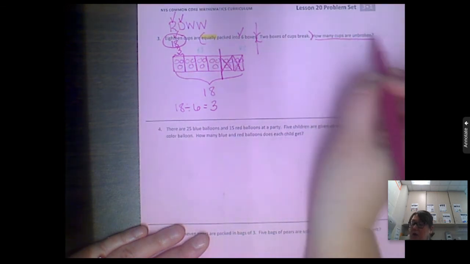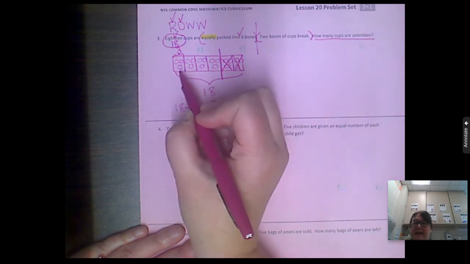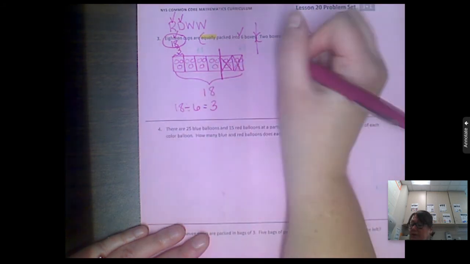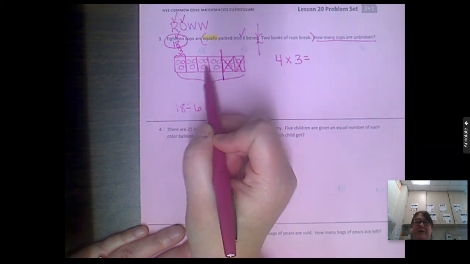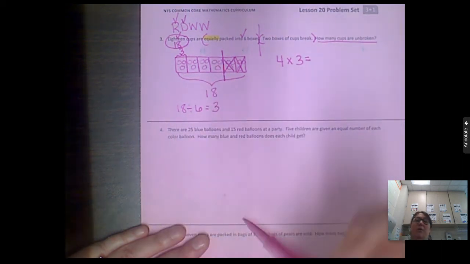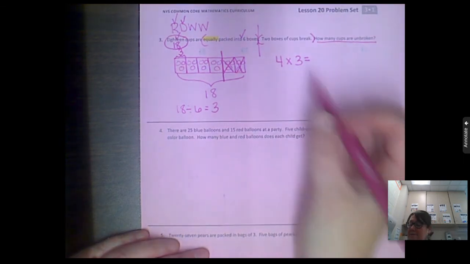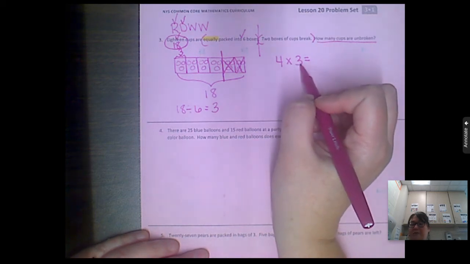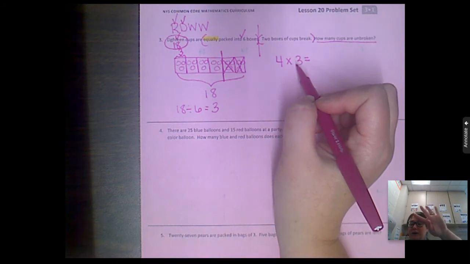But for this part, at the end, how many cups are unbroken, we want to find the total of these 4 boxes. So there's 4 boxes and there's 3 in each one. Okay, so there's 4 boxes times 3 in each one equals, and we could also do 3 plus 3 plus 3 plus 3. If you want to write a repeated addition sentence, that wouldn't be wrong unless it asks you to write a multiplication sentence, right? But it doesn't. But anyway, so for 4 times 3, I'm going to count by 3s 4 times. Will you count with me? 3, 6, 9, 12. So my answer is 12.